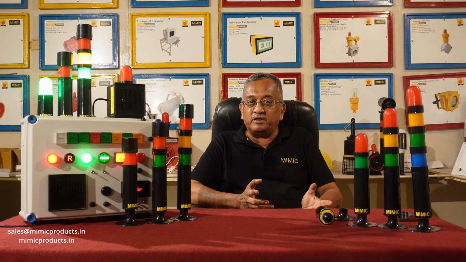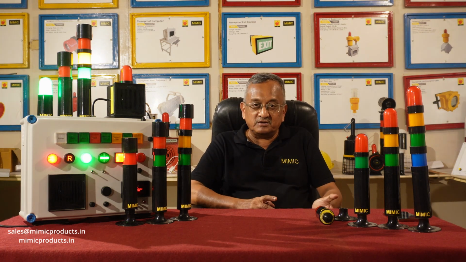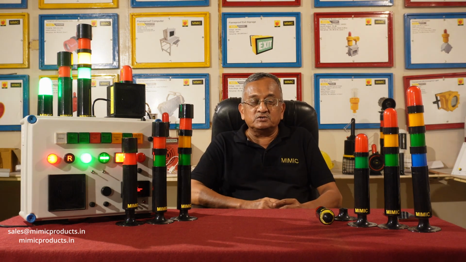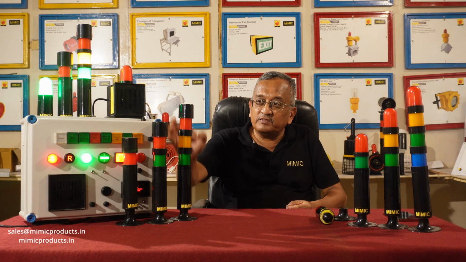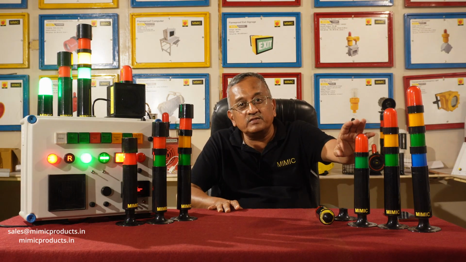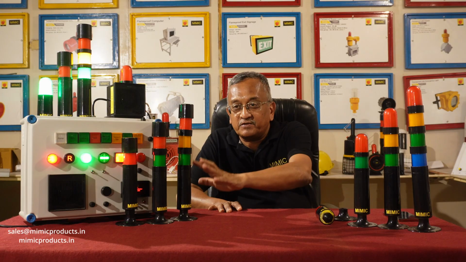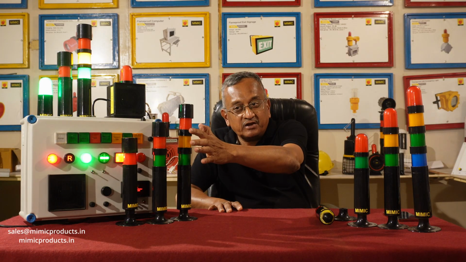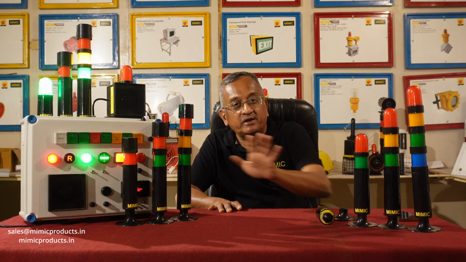Tower lamps are generally used in two types. One is with buzzer or without buzzer, depending on the situation. Where sound is needed, the tower lamp with the buzzer is given, and when sound is not needed, it is given without the buzzer. We call it a steady lamp. And in the buzzer version, we have a flashing red indication plus buzzer, and the amber and green are steady.